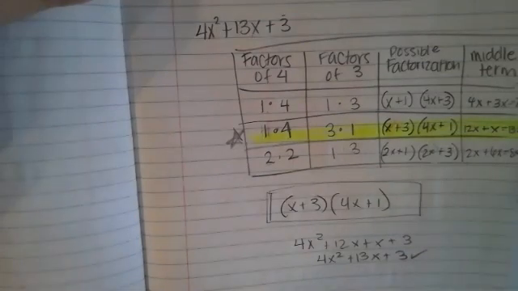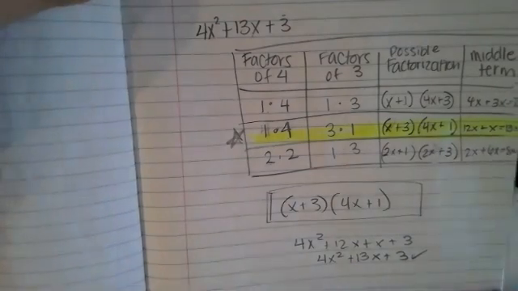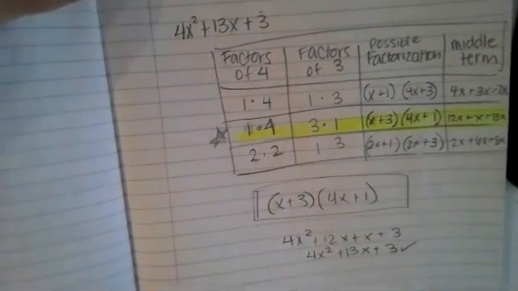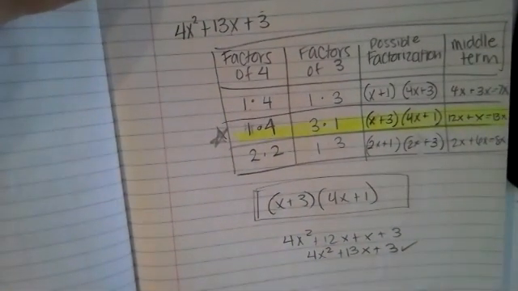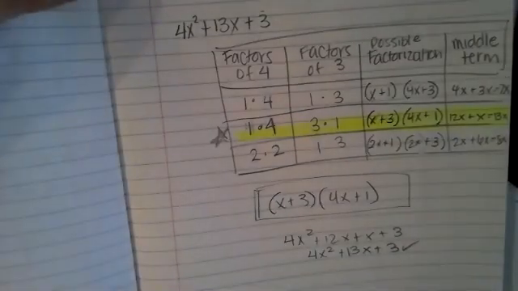Okay, we're going to try another one together. Miss Shaw, yes? I just had a question. Mm-hmm. Why do we factor out polynomials? I'm just kind of confused. What do we use it for after we factor it out? Currently, nothing.